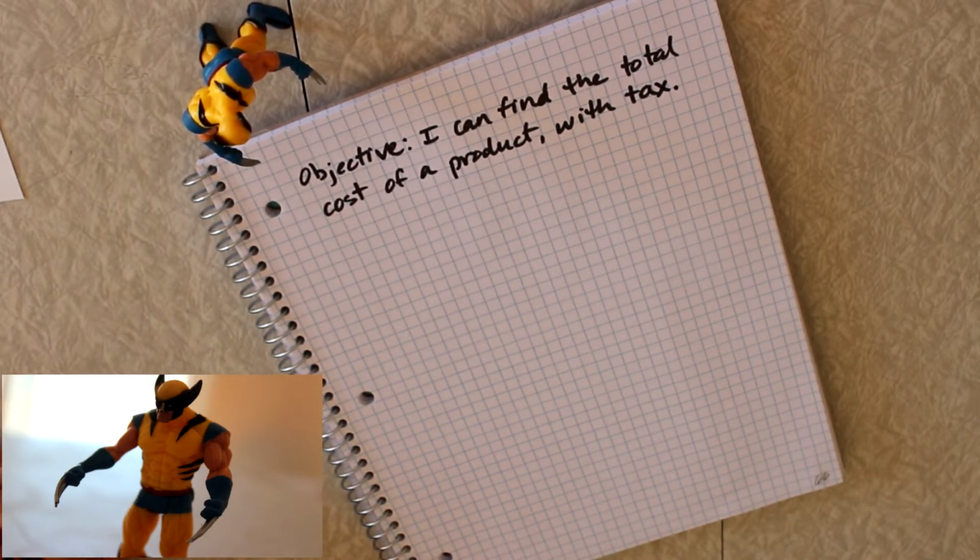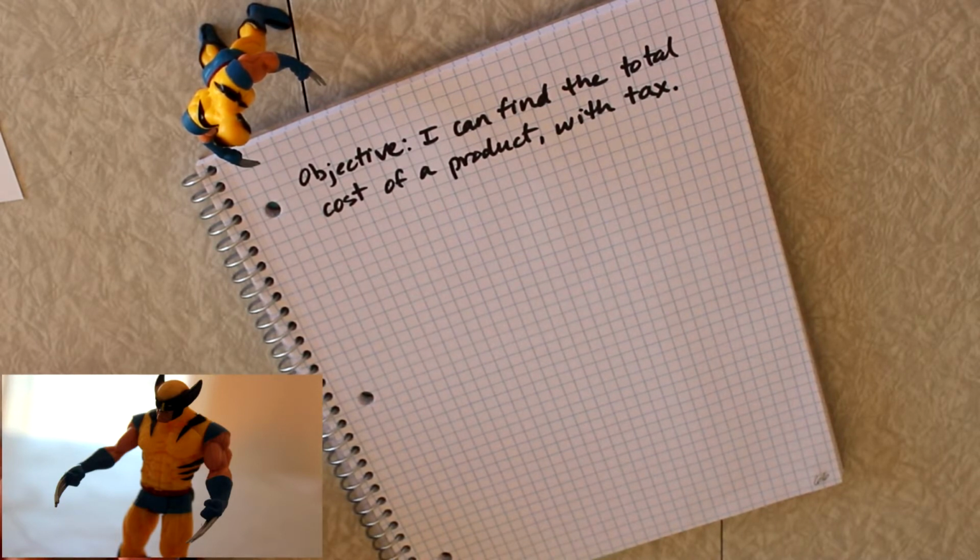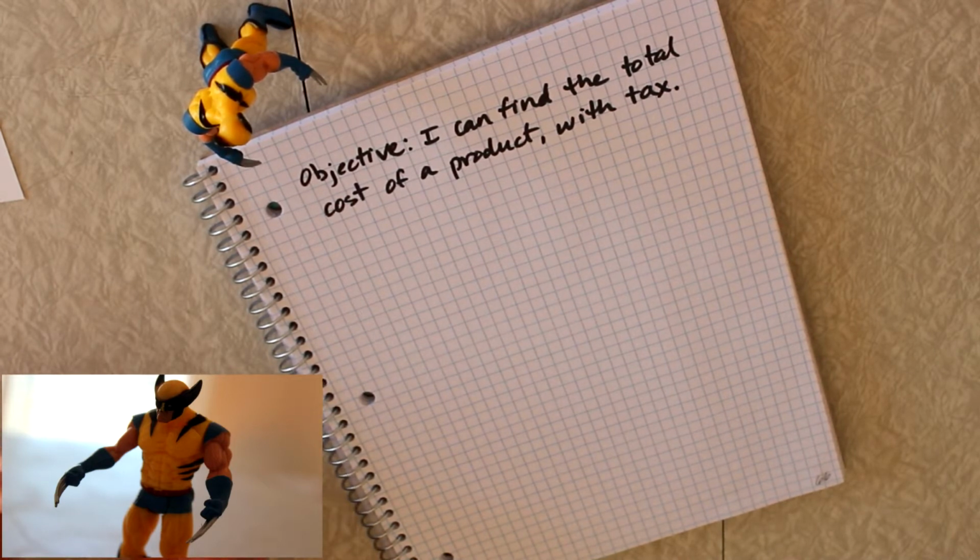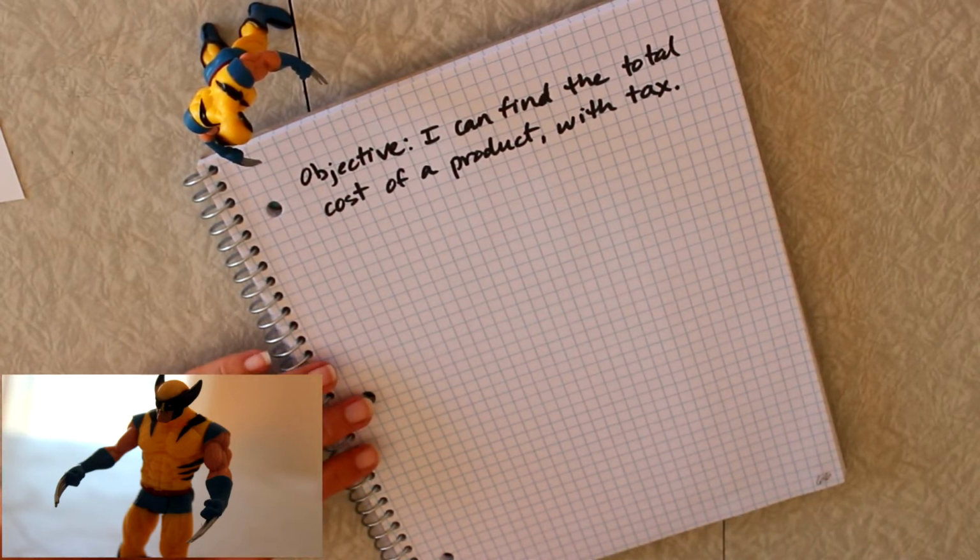but we don't. We get taxed on our products if we go shopping, you know, at wherever, department stores or pharmacies or whatever. So typically in a community, taxes are somewhere around 7 or 8%.